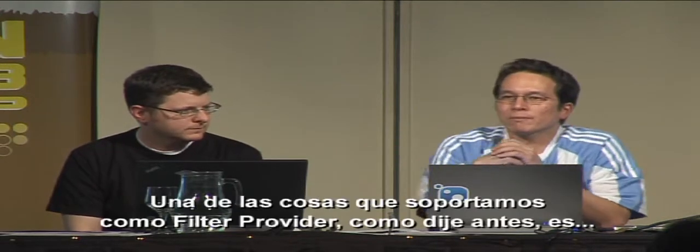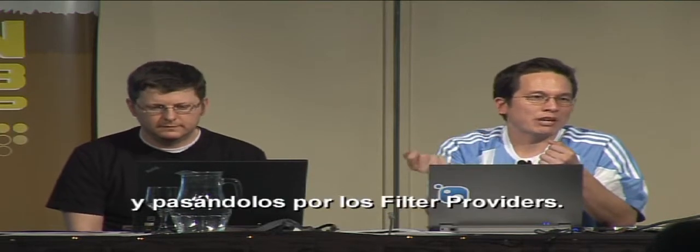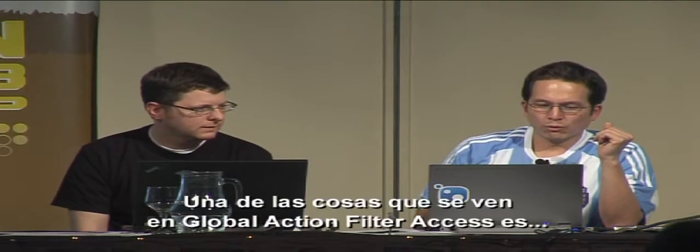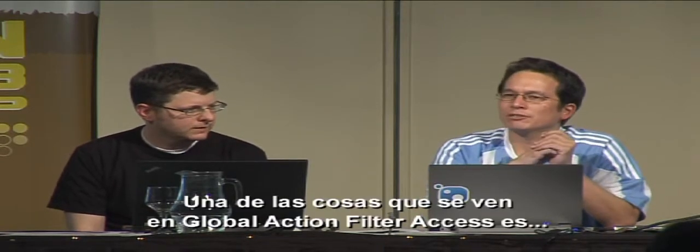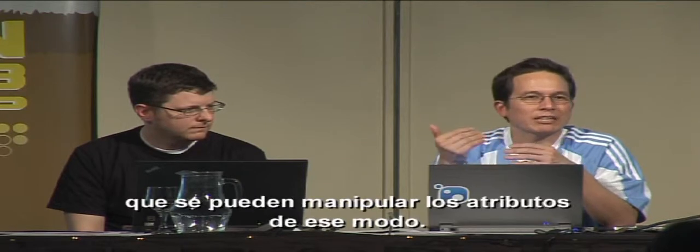The other thing we support, because as I mentioned before, one of those filter providers is this default global filter provider, is that you can supply global action filters simply by instantiating your action filter and passing them into the filter providers. One of the things you've seen in Global.asax is that we actually register the handle error attribute in that manner.